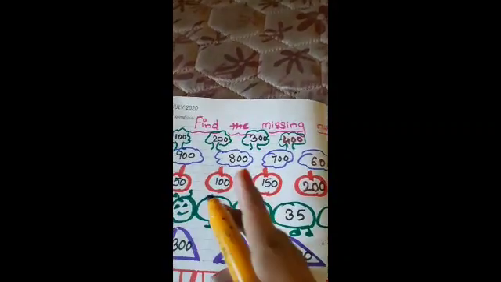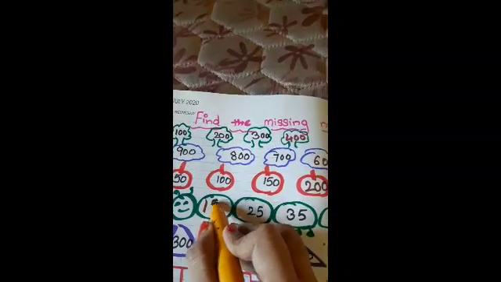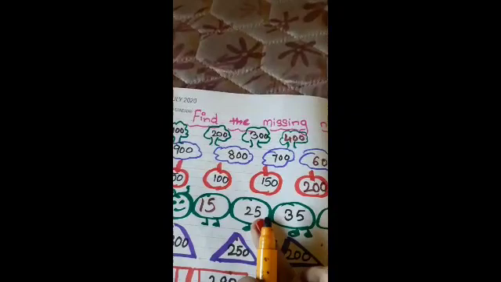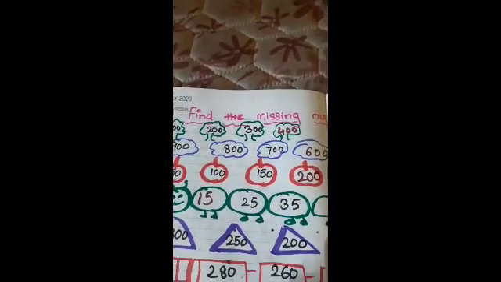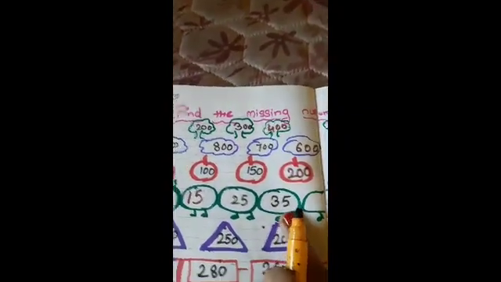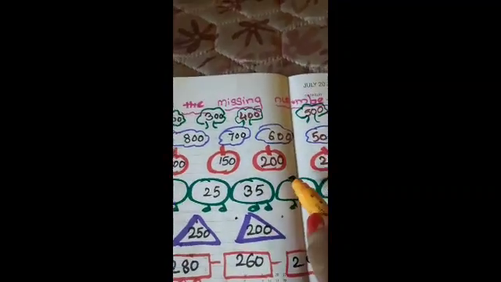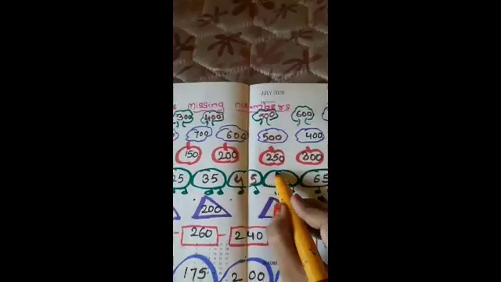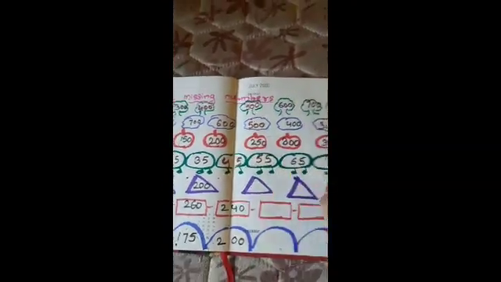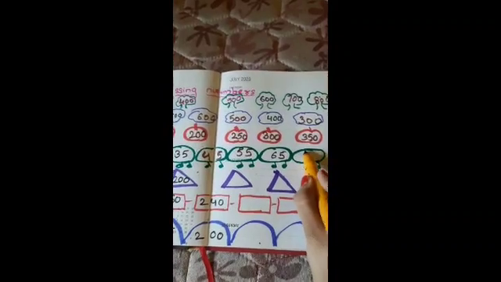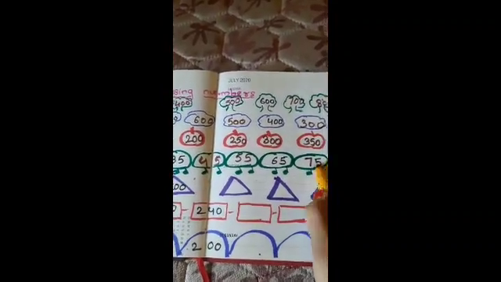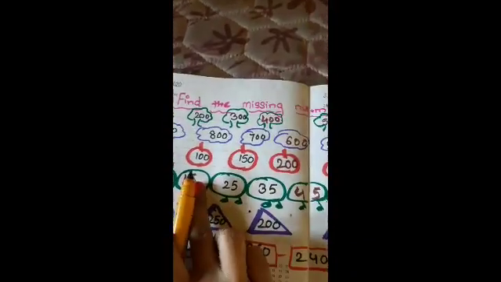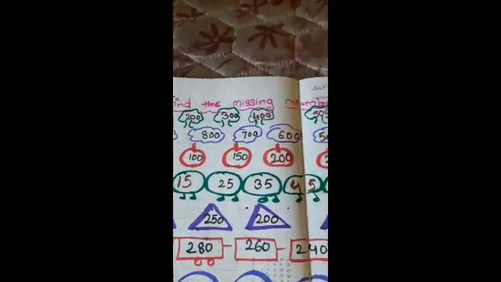So, it will be 15. 15, 10 steps forward, 25, 10 steps forward, if we'll jump, we'll get 35, 10 steps forward, 45, 10 steps forward, 55, 10 steps forward, 65, 10 steps forward, 75. So, we have jumped forward 10 steps.